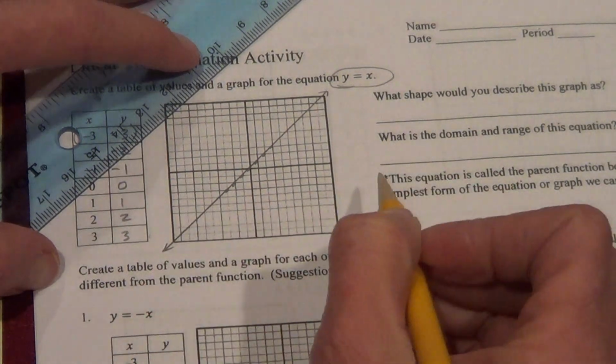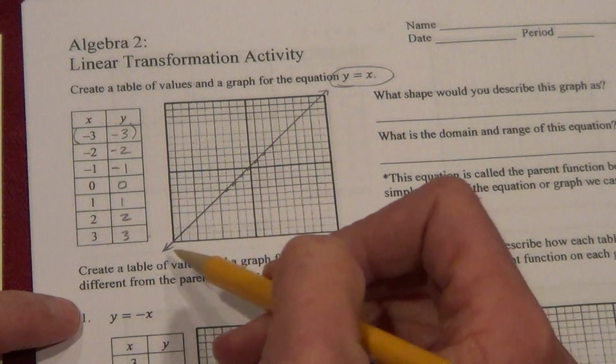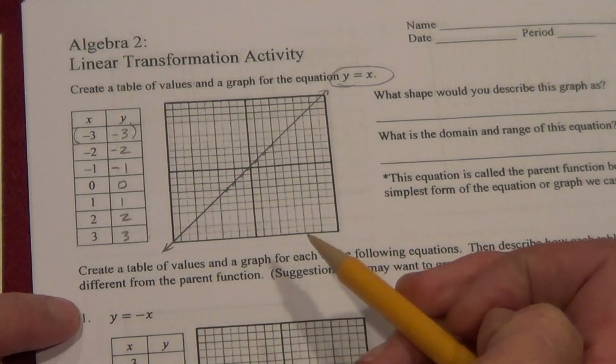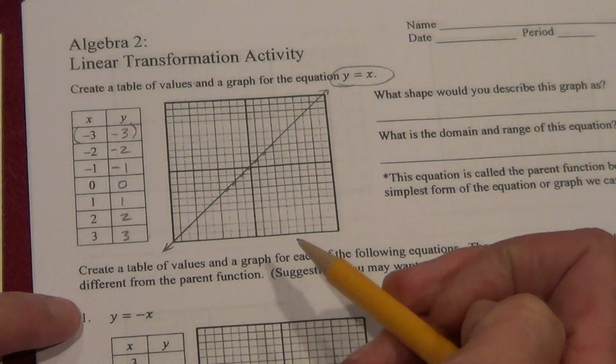I do ask that, if at all possible, you extend your graphs clear across the grid. That gives us a good picture of what the behavior of that graph really is.